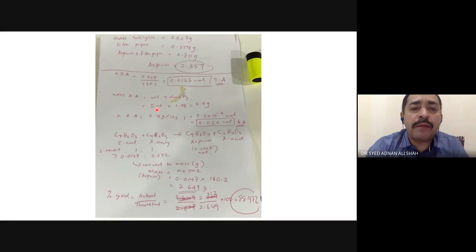This is the ml, 5 ml of acetic anhydride we have taken, and this is the mass of the acetic anhydride, which is equal to 5 ml of this acetic anhydride. And this mass is divided by the molecular weight of the acetic anhydride. You will get the mole of the acetic anhydride. So now you have calculated the moles of the salicylic acid as well as the acetic anhydride. Now you can see the equation, right?